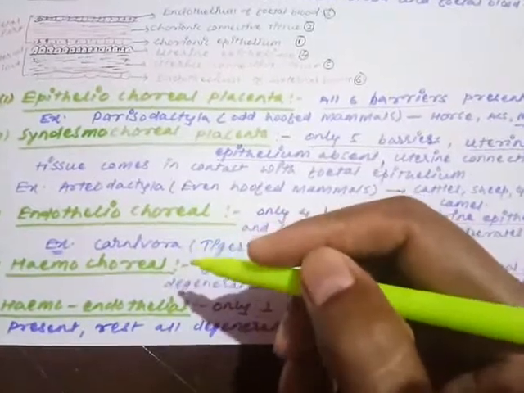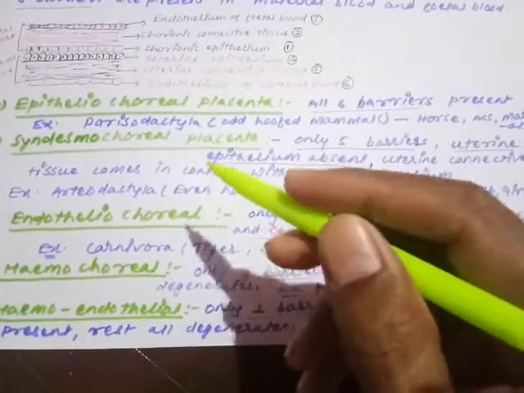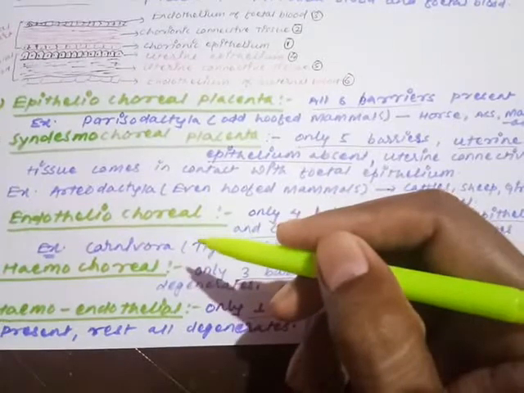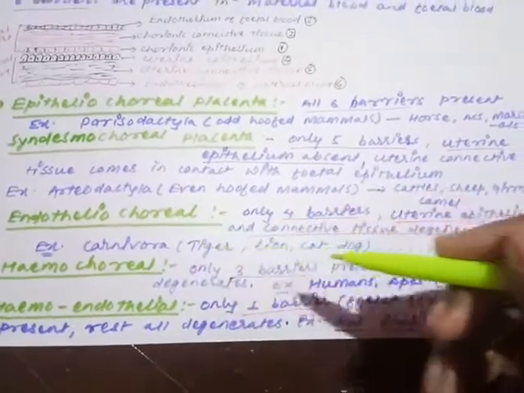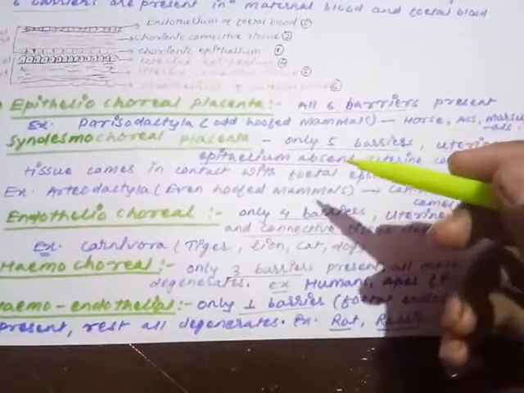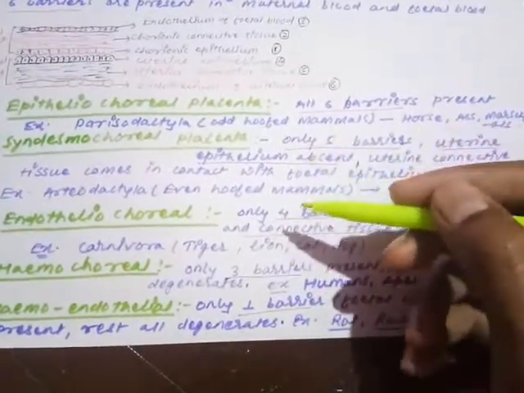अब एक के बाद एक वैसे ही लेयर डिजेनरेट होती जाएंगी. Endotheliochorial placenta, सॉरी एंडोथेलियोकोरियल प्लेसेंटा. एंडोथेलियोकोरियल प्लेसेंटा मतलब केवल 4 बैरियर्स होंगे. Only 4 barriers are present. अब इसमें दो कौन कौन से डिजेनरेट हो गए? यूटेराइन इपिथेलियम पहले ही चला गया था, अब यूटेराइन कनेक्टिव टिश्यू चला जाएगा.